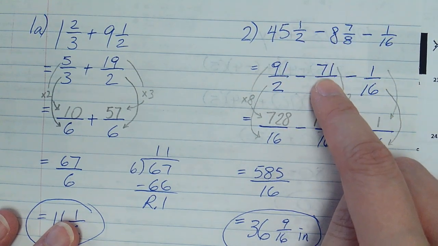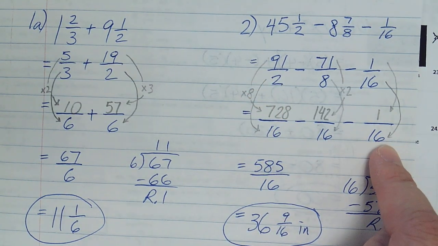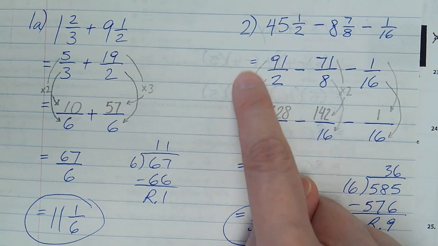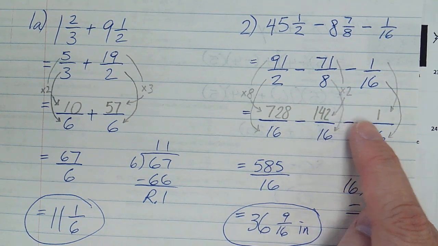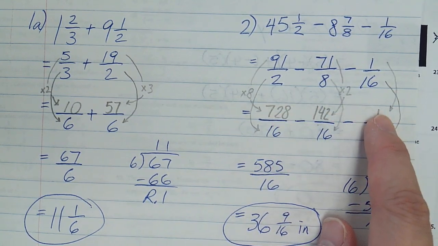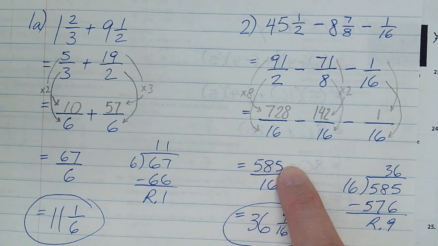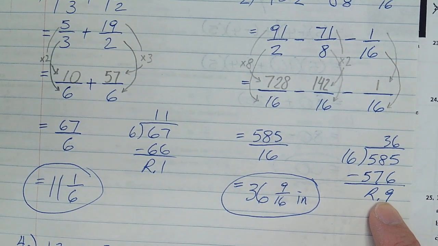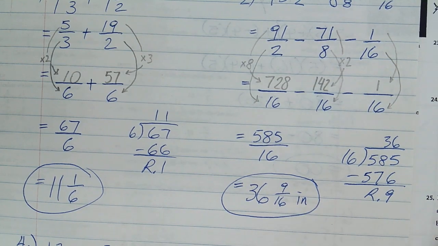So change it to improper fraction, improper fraction, improper fraction. And then lowest common denominator between the 3 is 16. So when you multiply, multiply, multiply, you'll get those numerators. And then when you subtract your numerators, 728 minus 142 minus 1, you'll get 585. Right? Long division, figure out what it is in mixed number form. Don't forget units, because it's a word problem.